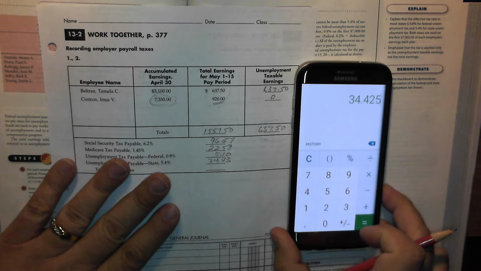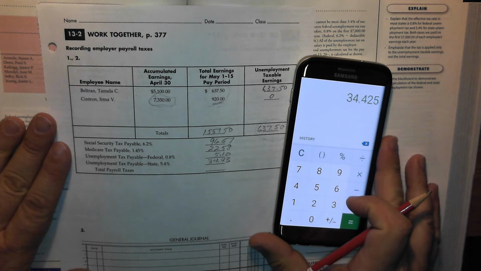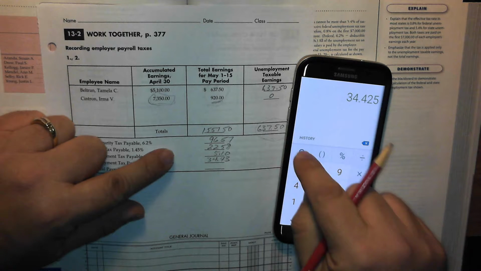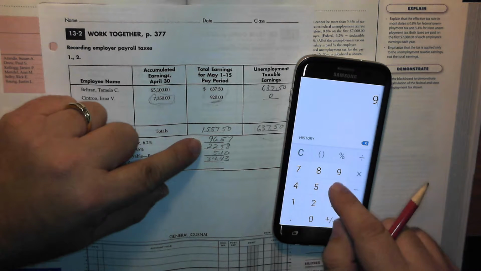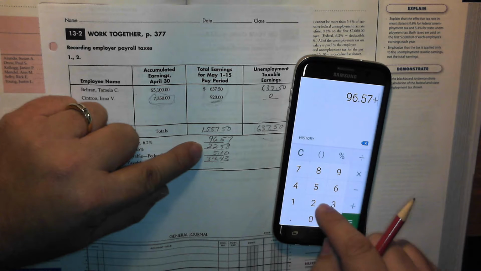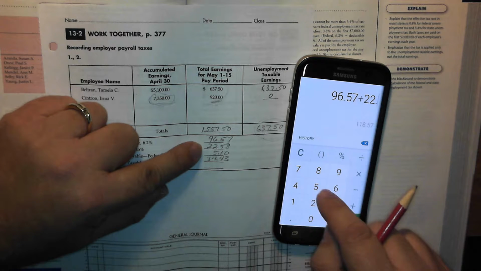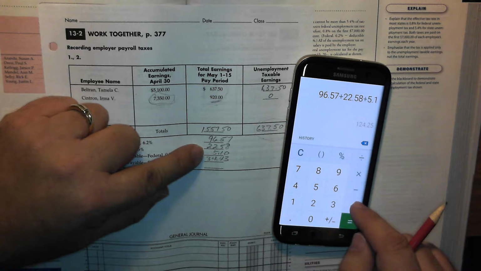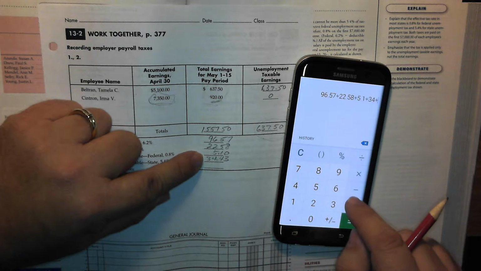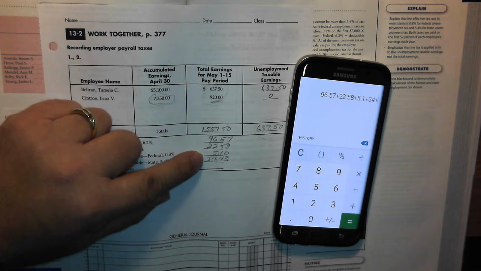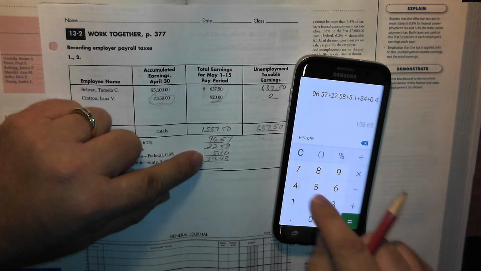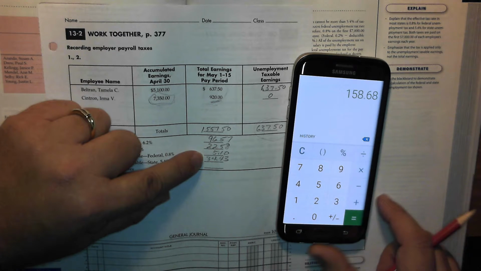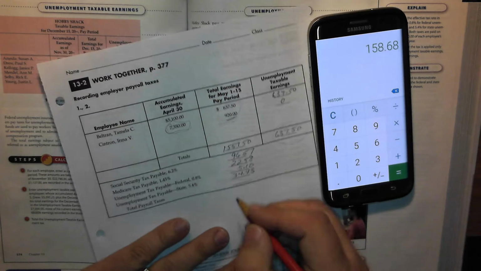So the total amount of taxes that the employer is going to have to pay on this, we'll just add all these up. 96.57 plus 22.58 plus $5.10 plus $34.43. $158.68.